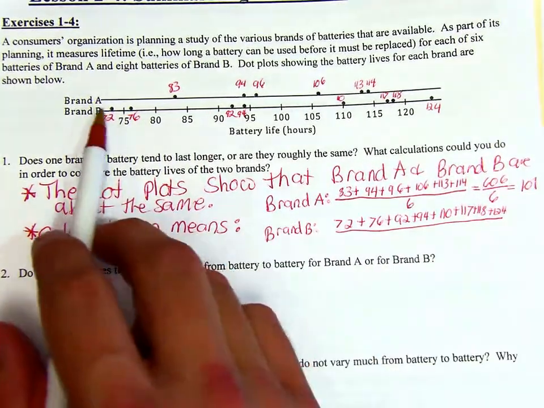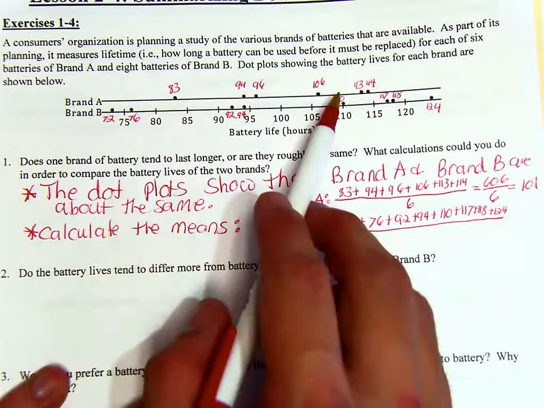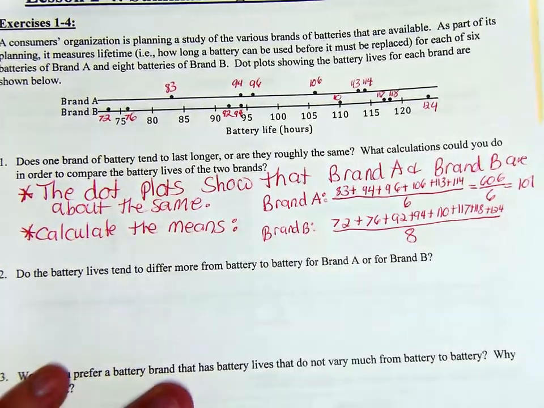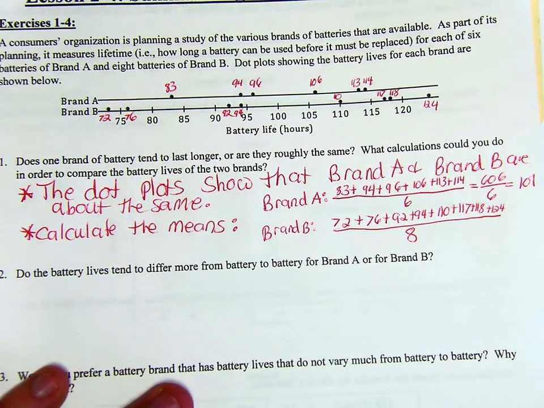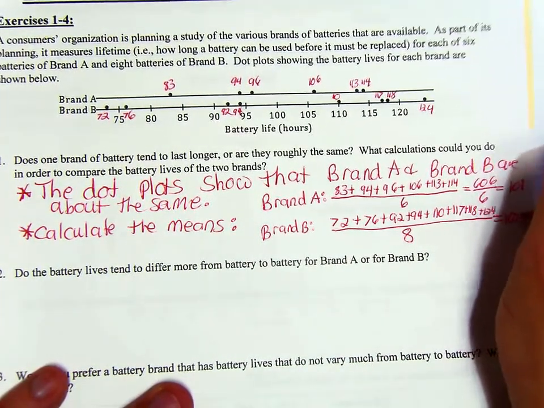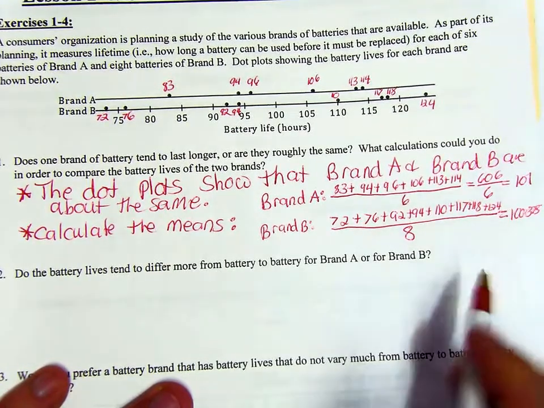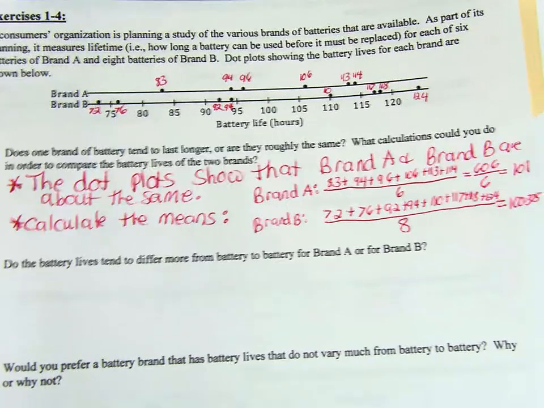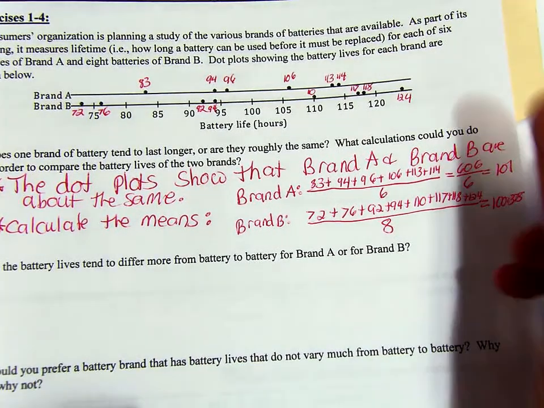So we have 8: 1, 2, 3, 4, 5, 6, 7, 8. So I'll divide by 8. And if I do that, I will get 100.375. We can see that the means are very close to each other.